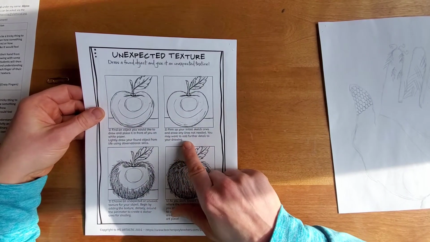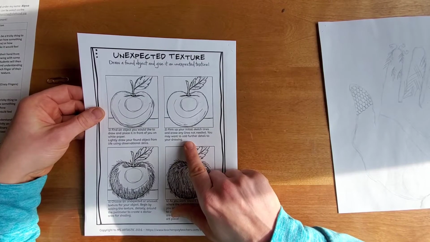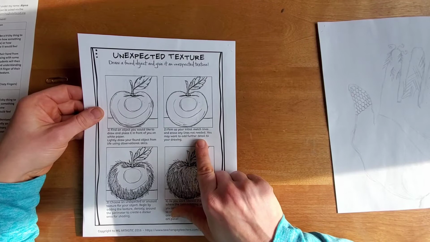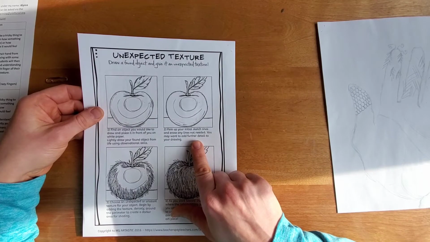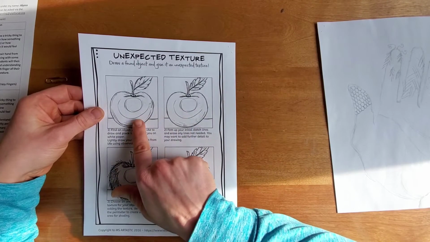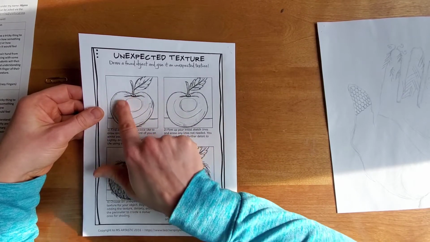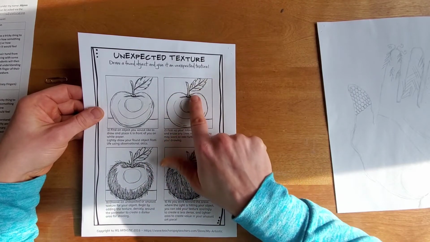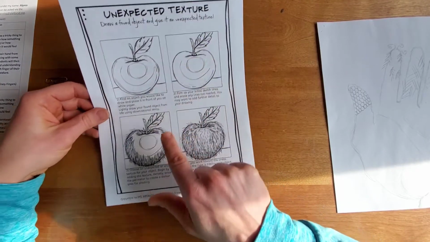Number 2, firm up your initial sketch lines and erase any lines not needed. You may want to add further detail to your drawing. And you'll see with the example given, this artist started with some loose, sketchy lines, and then they went back and refined some of those lines.